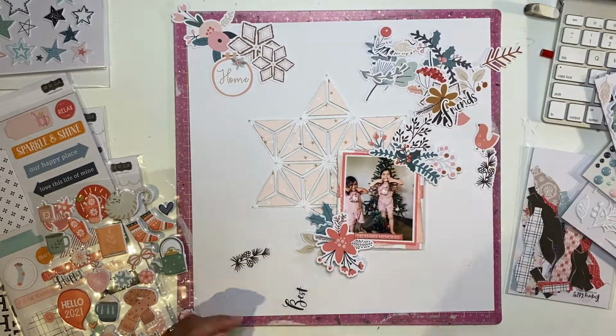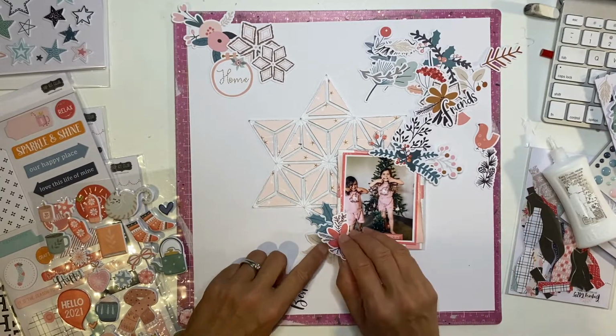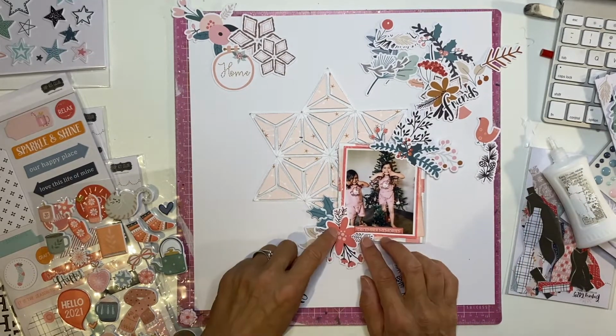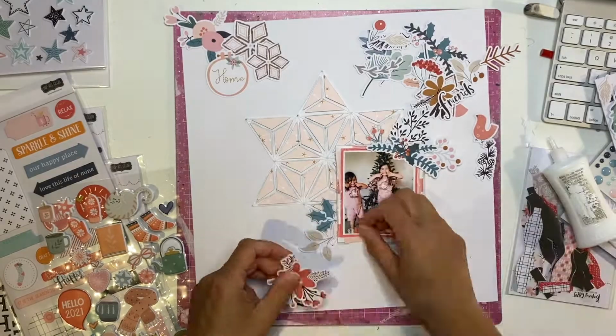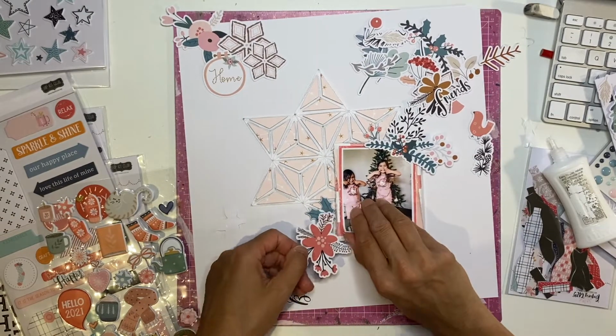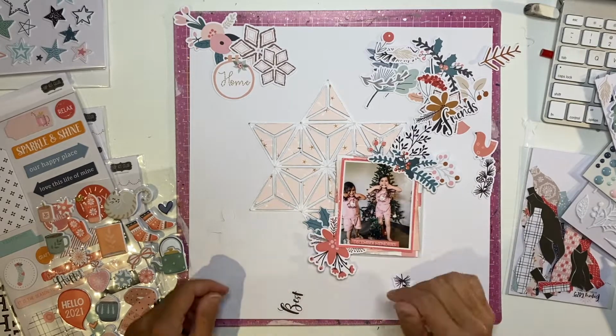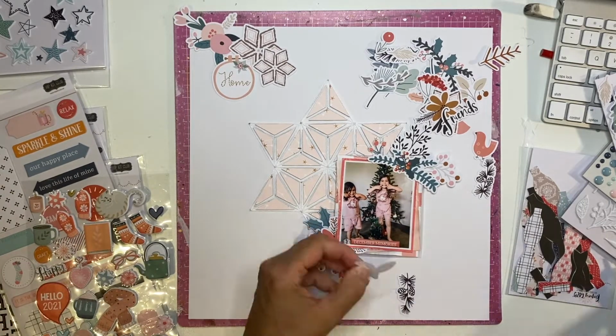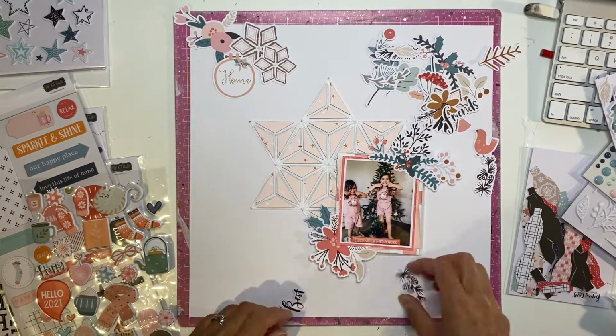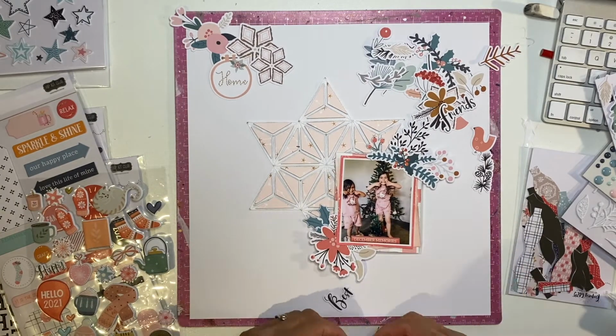So adding another puffy sticker, try to balance my clusters and have the same types of embellishments in each one. There's my head. I've added the phrase December memories because I just wanted to get some of these things used up, and I thought that went perfectly with this kind of Christmassy themed layout.